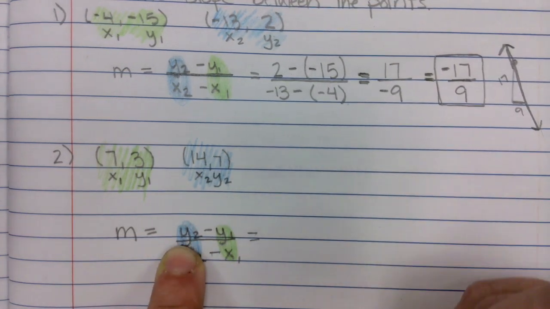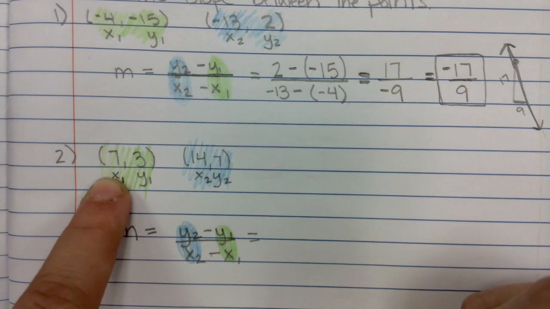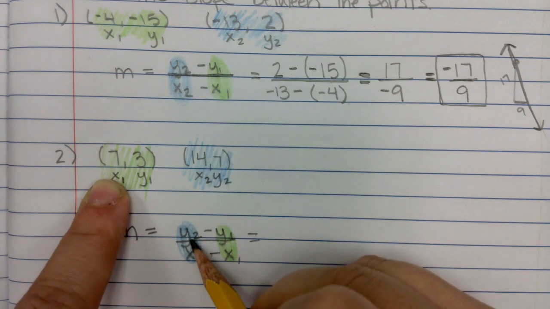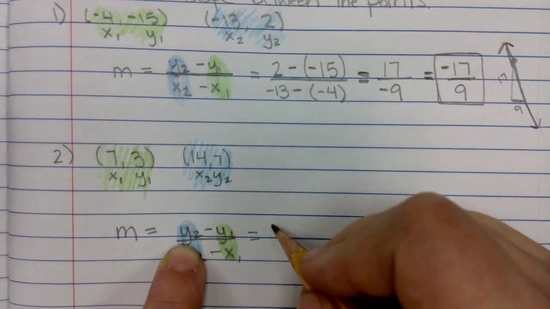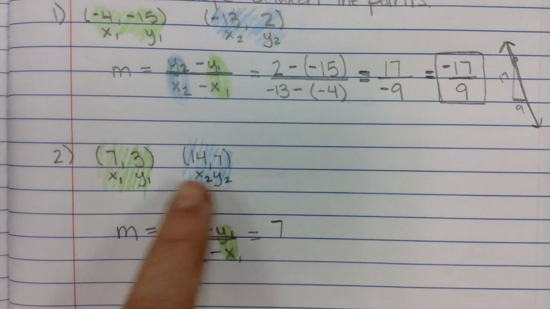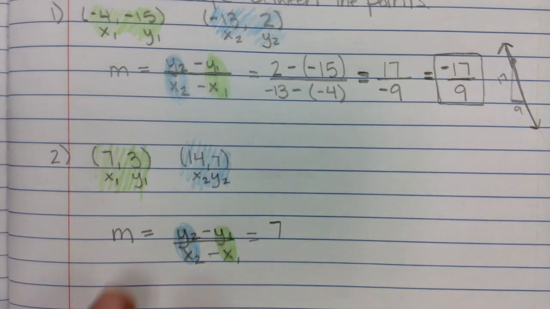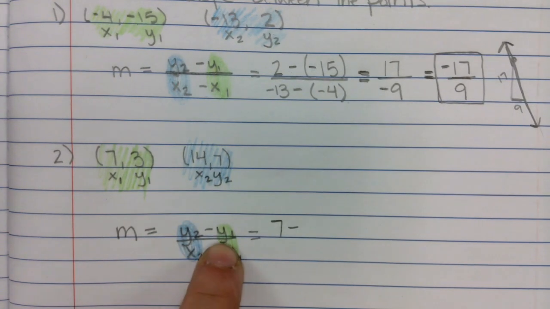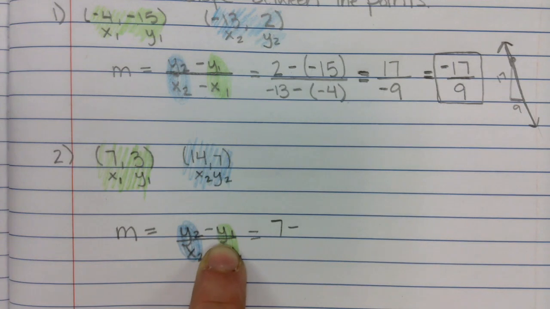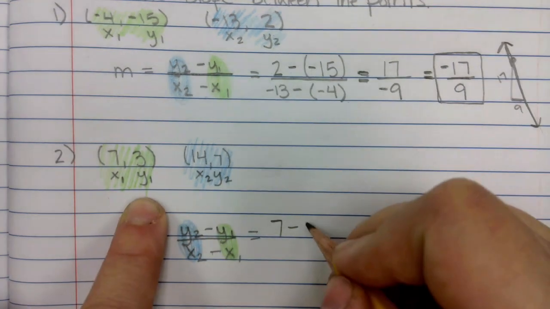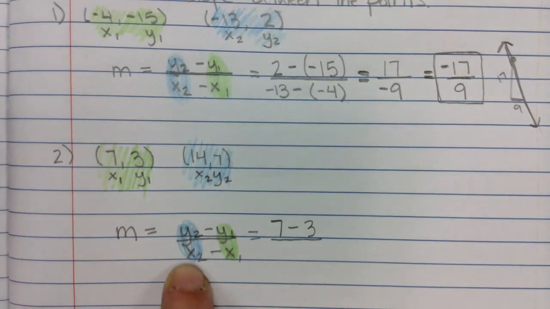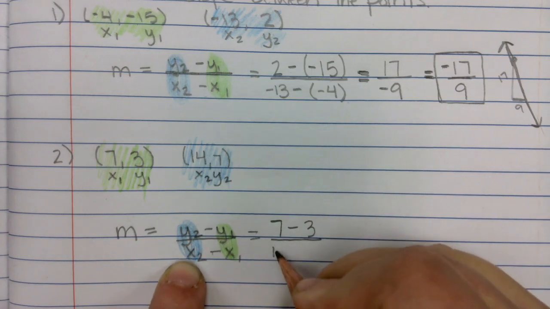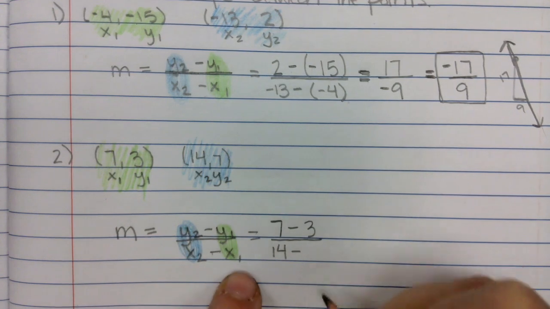X2, what is the second x? 14 minus our first x, 7. This one you might not need a calculator for. What is 7 minus 3? 4. 14 minus 7? 7. Can we simplify that one? No. If you're not sure, can you put it in your calculator? Don't put in 4 over 7. Look, yep, stays the same. So 4/7 is our answer.